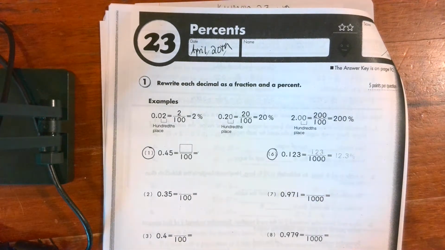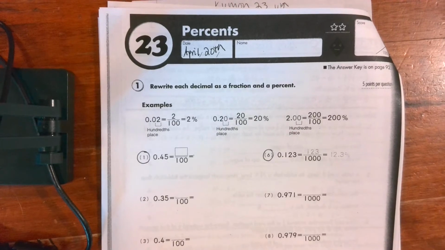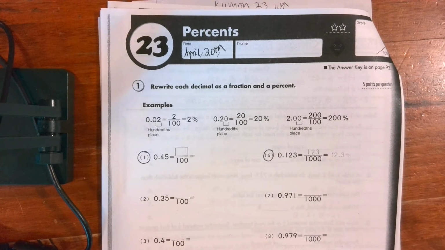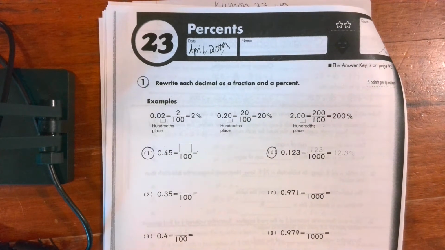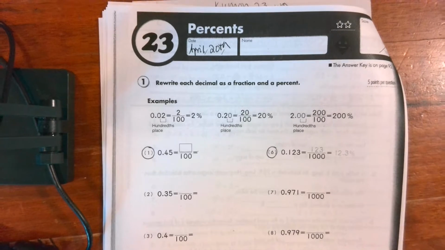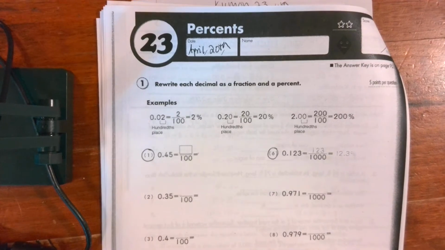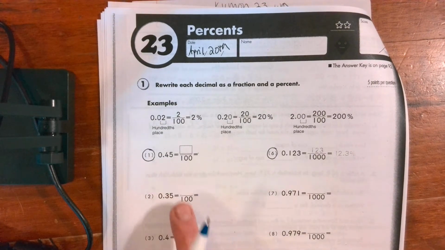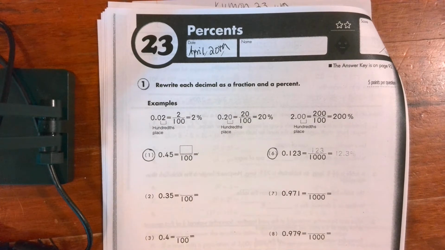All right, so we're on page 23, April 20th. This is your practice for today, and if you flip it over, it's also your practice for tomorrow. Now, there's only a few practice problems, so it's really important that you do go on Khan Academy and do some practice online. All right, so all of these problems, our skill for today is turning decimals into a fraction and then into a percent.